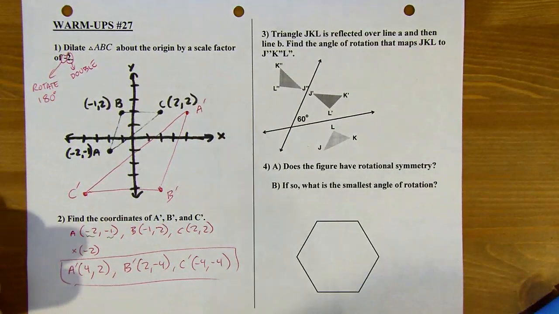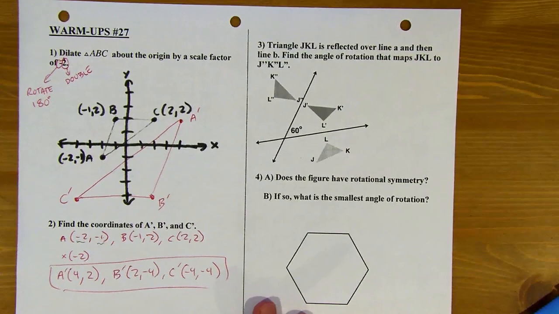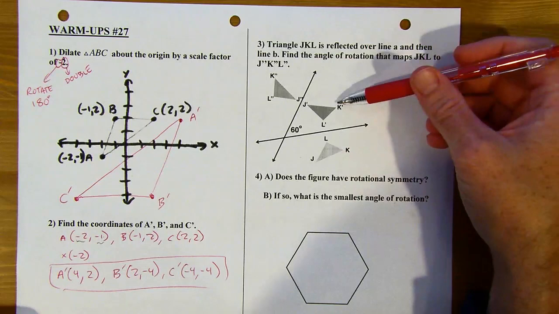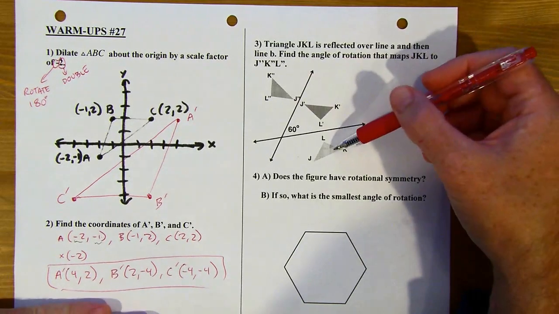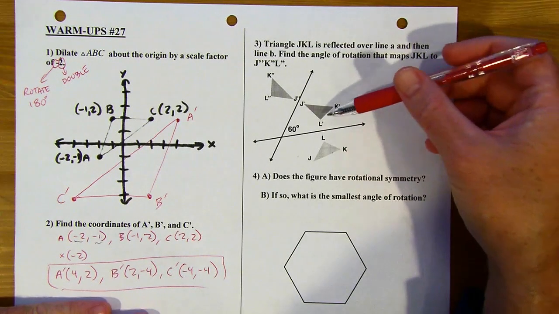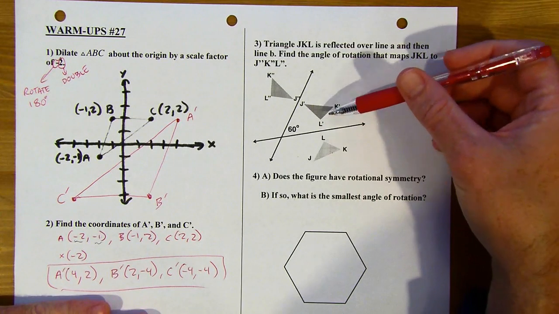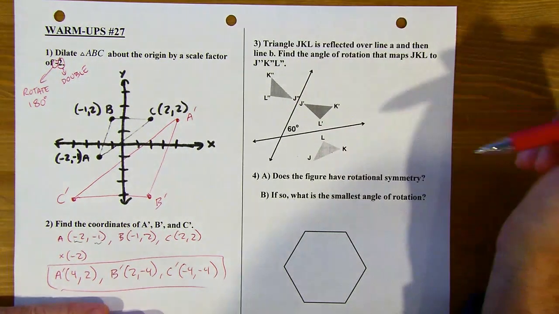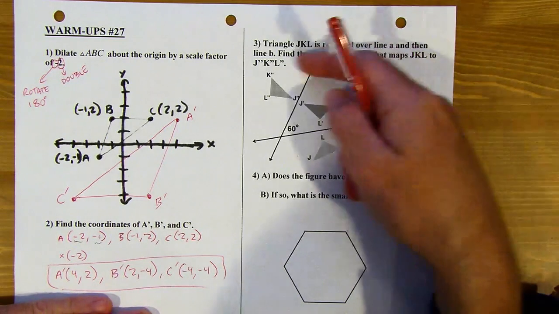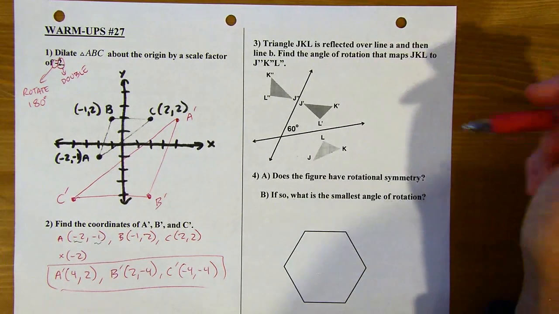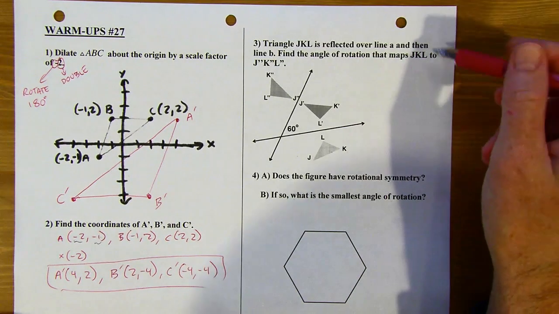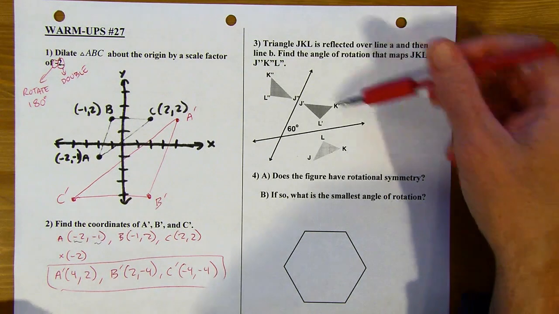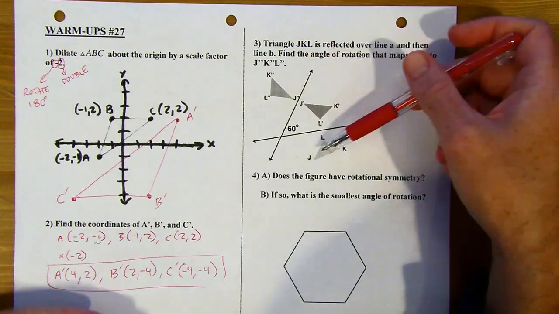On problem number 3, this is the original triangle. Here's the prime one and the double prime one. So if you reflect over 2 intersecting lines, you reflect it once, it would end up there, and then if you reflect over the second line, it would end up there. And it's the same as a rotation. So this says find the angle of rotation that maps JKL to the double prime JKL, so from this one to this one.